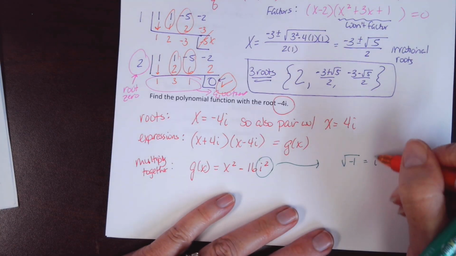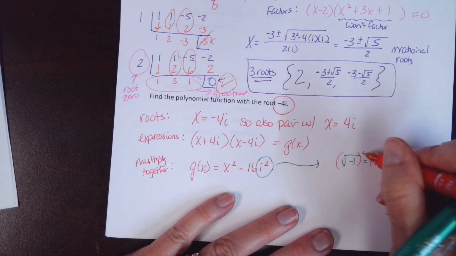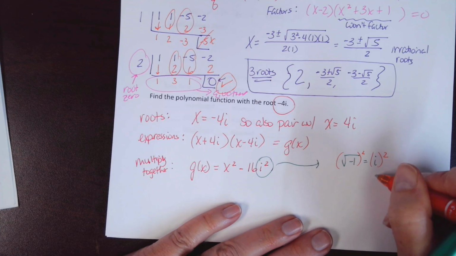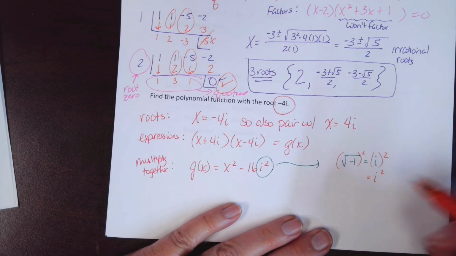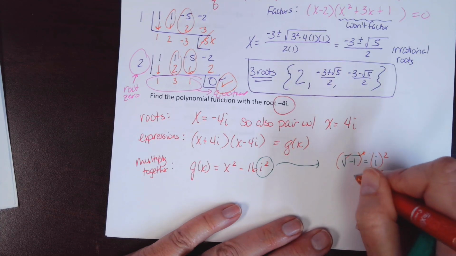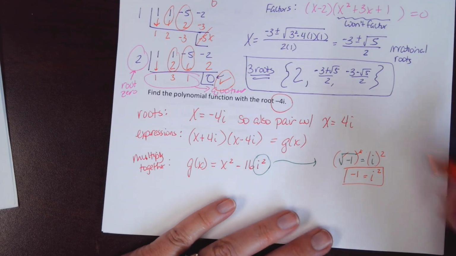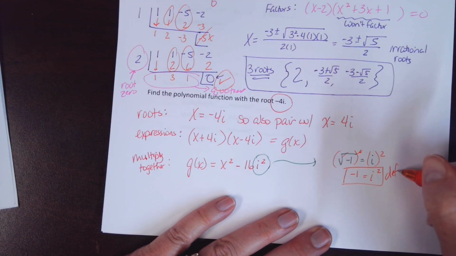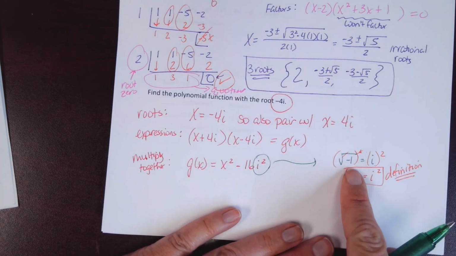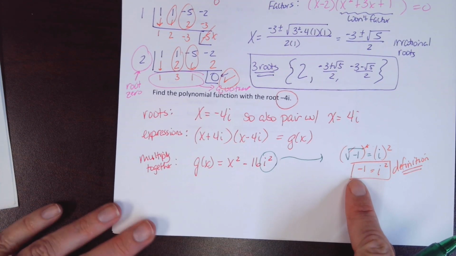So what if I square both sides of that equation? Then I have i squared is equal to, square root and square cancel out, negative 1. So that is a definition you need to remember. i is the square root of -1. i squared is -1.